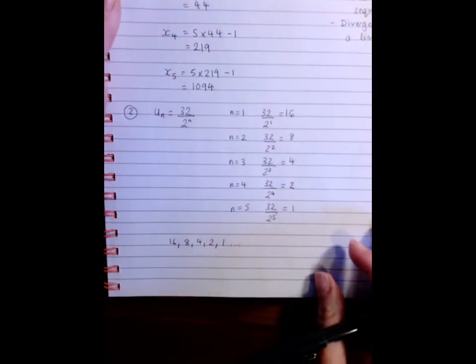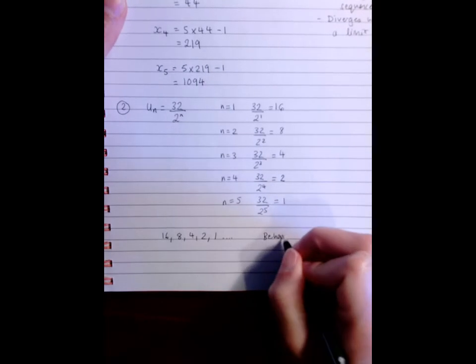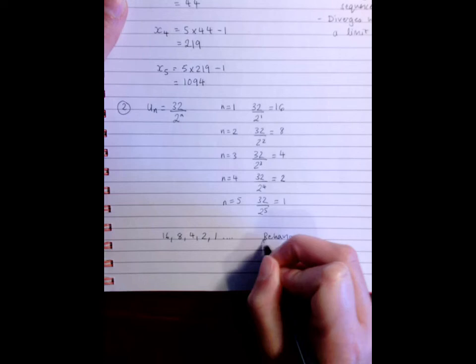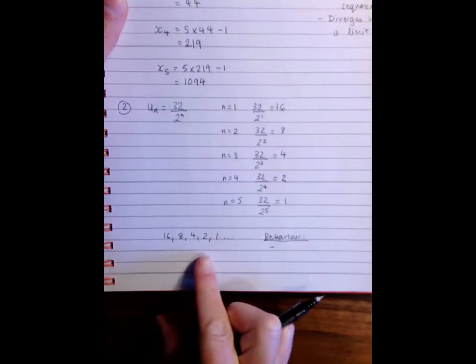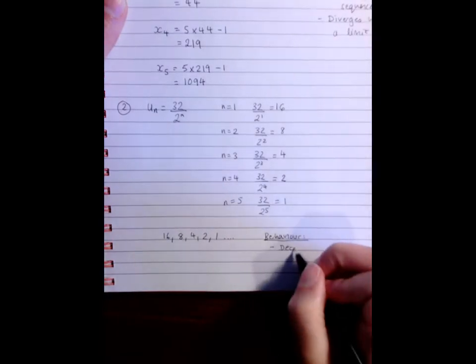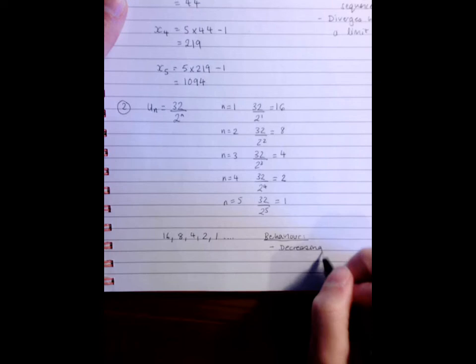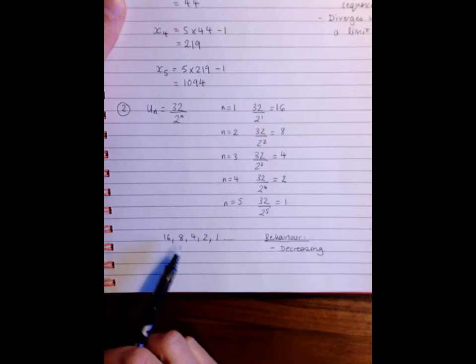Now in terms of the behaviour of this sequence, well, it's definitely decreasing each time. The values are getting smaller, so we can say it's a decreasing sequence. And if we think about how much it's decreasing by each time, each value is being divided by 2.